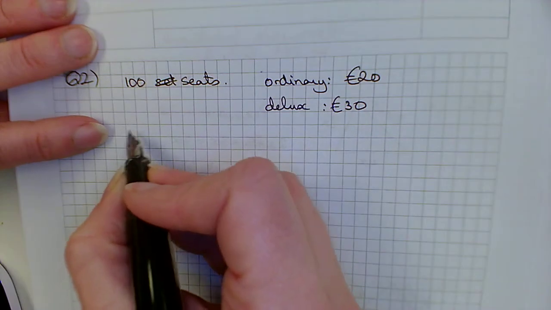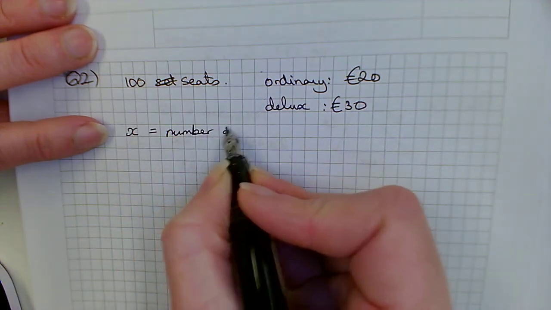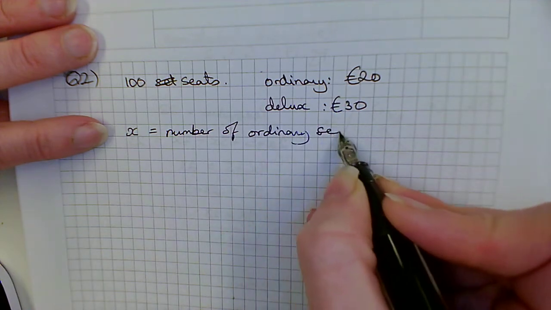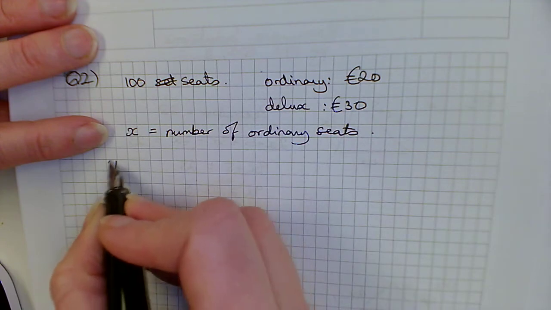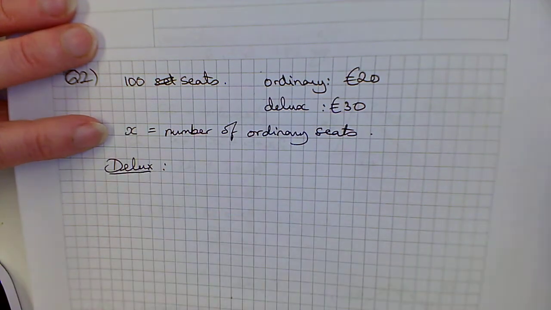So the first thing we're told is that x is the number of ordinary seats. And they want us to write down an expression in x for the number of deluxe seats.